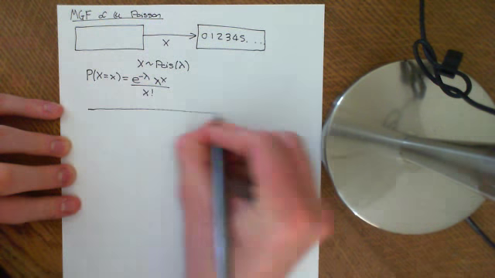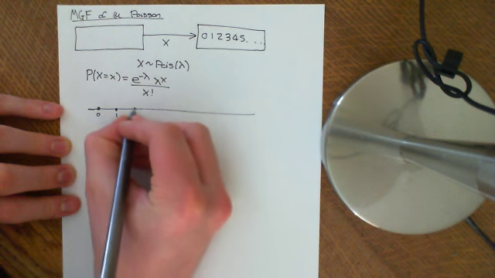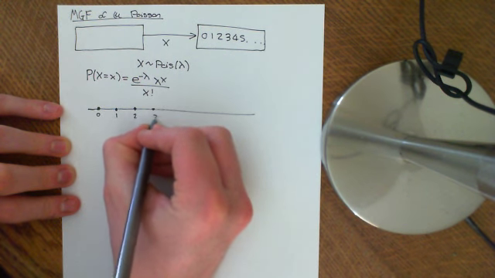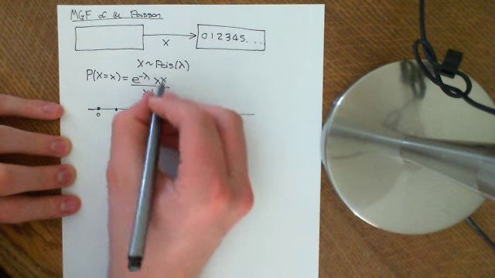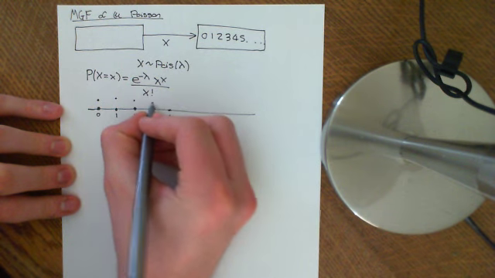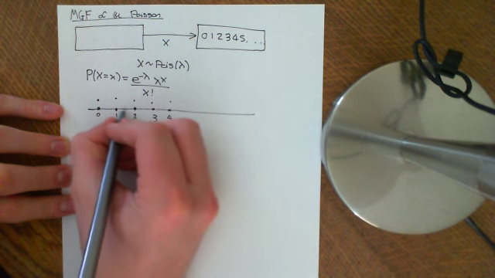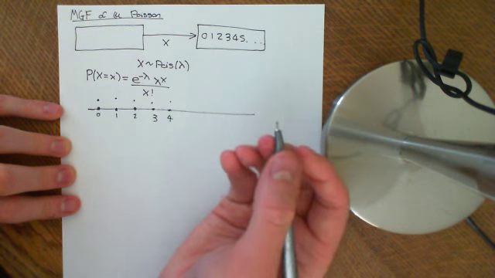So if you like thinking about pictures, you've got 0, 1, 2, 3, 4, etc. And we are calculating this number and plotting it as a sort of discrete graph. So you don't have values in between. Well, you could imagine having values in between, it's just 0 in between.